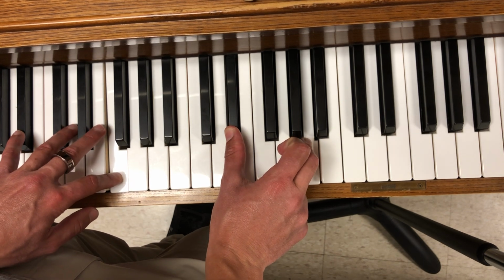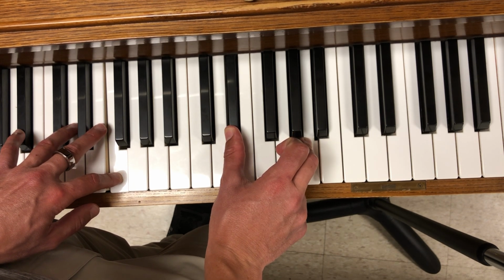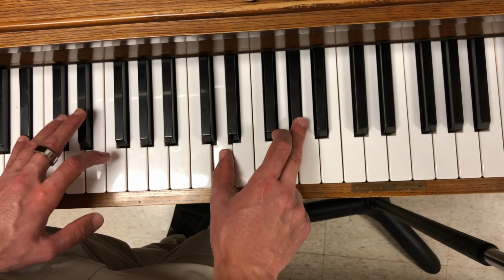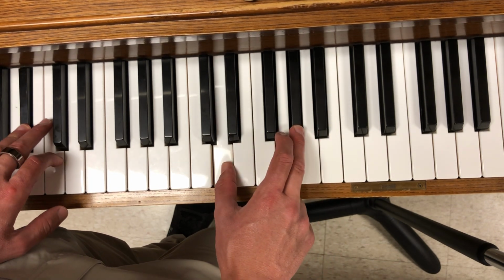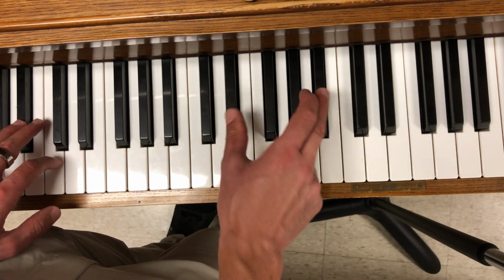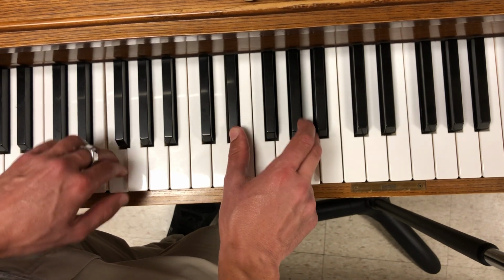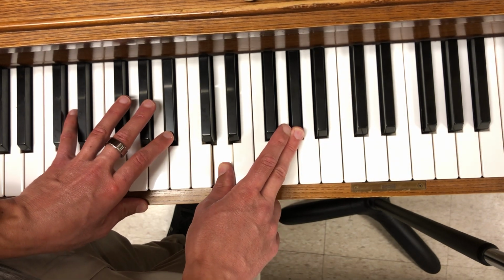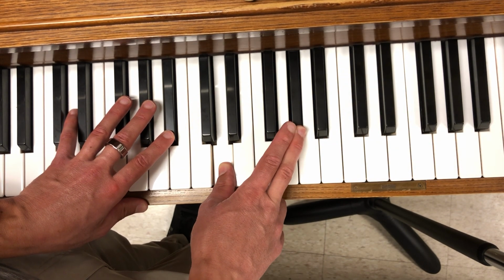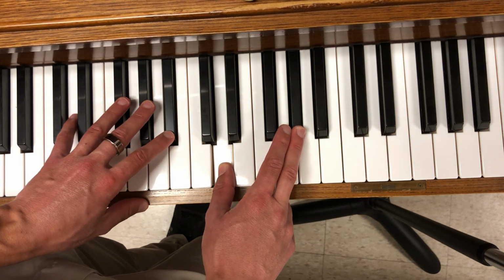And the turnaround is very similar to what we just did, just twice as fast, right? 1 dominant, 6 dominant, 2 minor, 5 dominant, 1. So now let's look at the whole form in time, starting with this inversion. 1, 2, 3, 4.